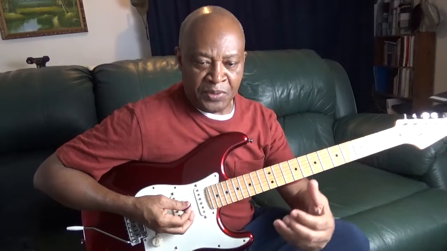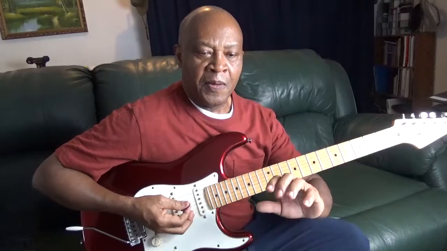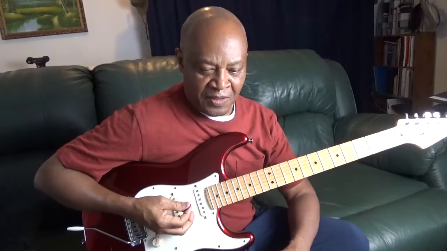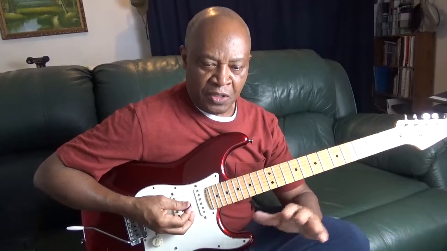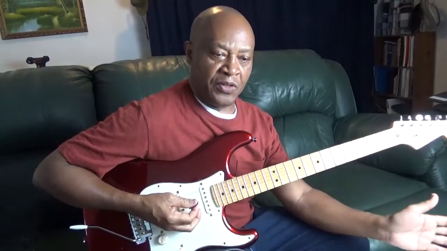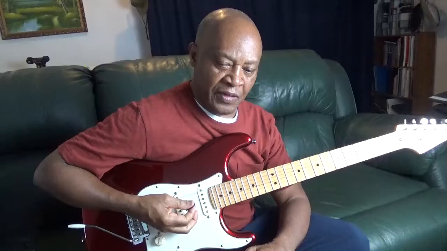The major pentatonic scale comes from the major scale. The major scale has 7 notes, played in succession until you reach the note you started with in the first place, which is now the octave.